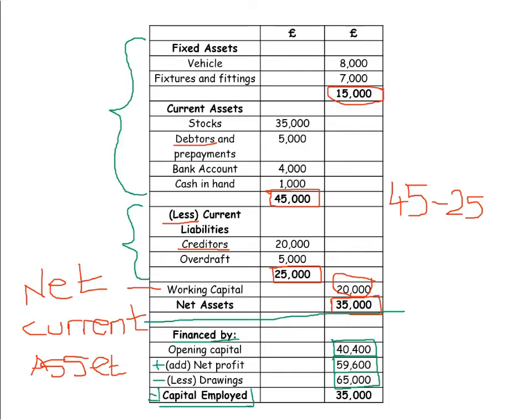Now, if you remember from the beginning, this account is called a balance sheet, and look what happens. It balances. Okay, so if these figures here, if net assets doesn't balance with what's at the bottom of your balance sheet, you've done something wrong, so go back again.